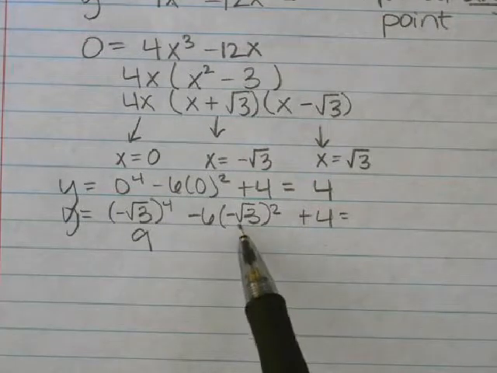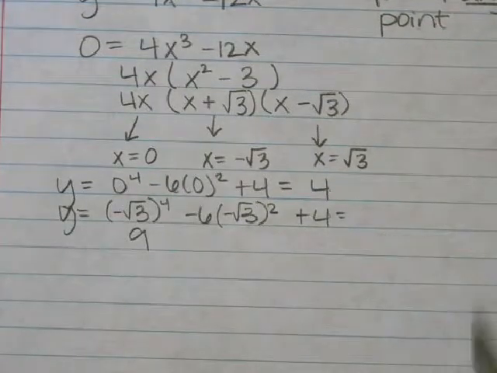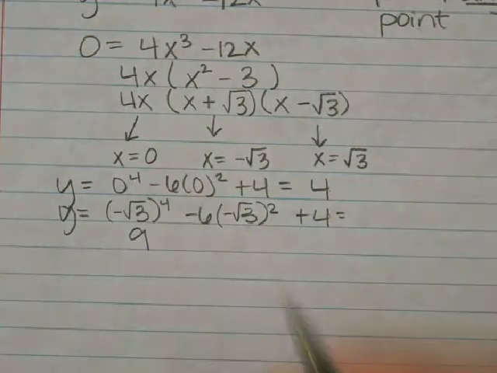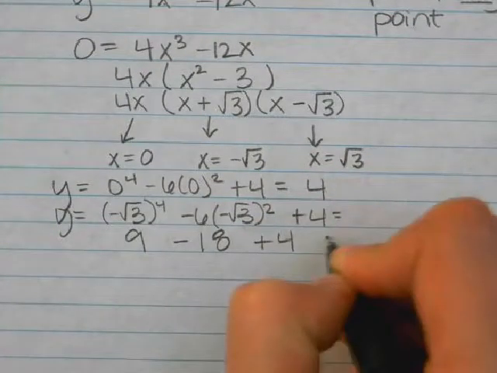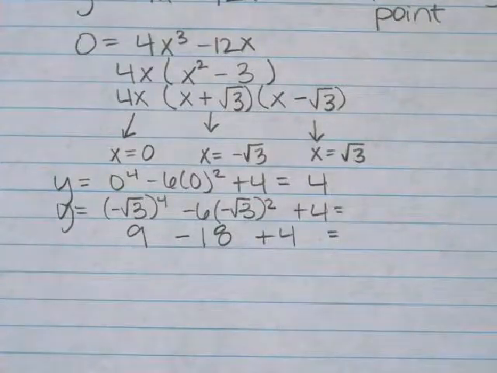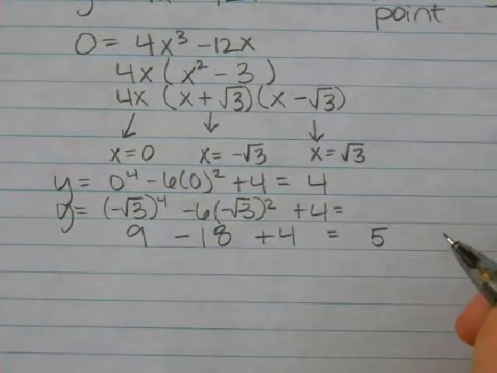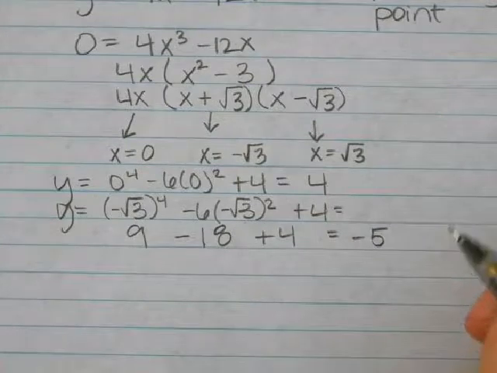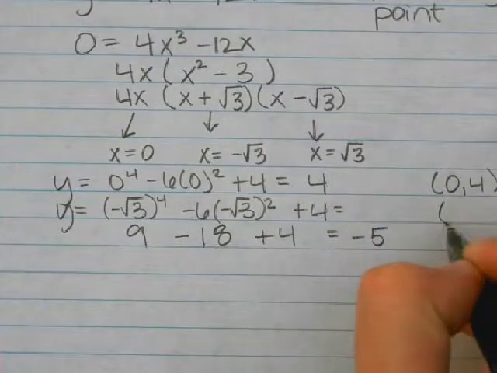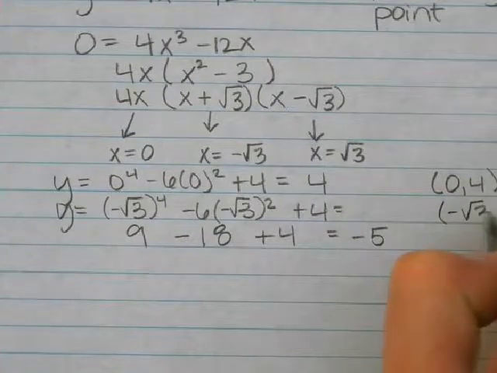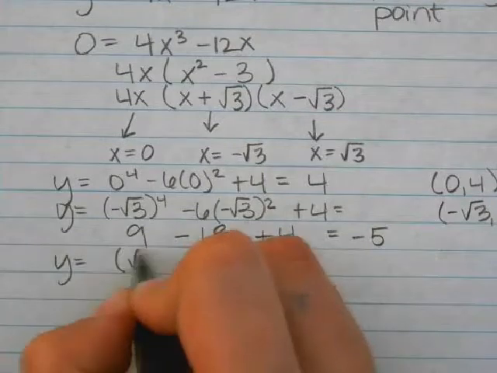Negative 6, what is negative root 3 squared? 3. So negative 6 times positive 3, negative 18. And we got that plus 4 on the end. Okay, so 5, is that what we decided? Negative 5, okay. So our first point is the point 0, 4. Our second point is the point negative root 3, 5. And then we'll go ahead and find our other point.